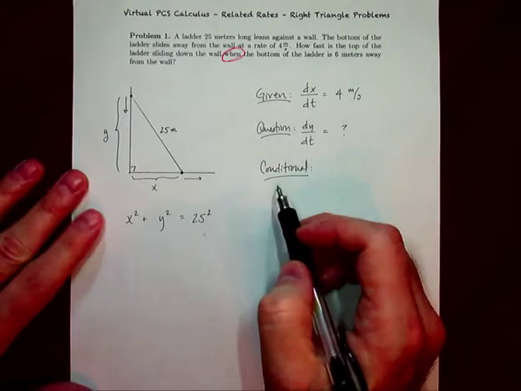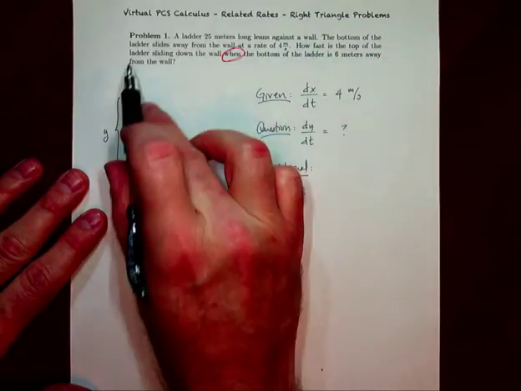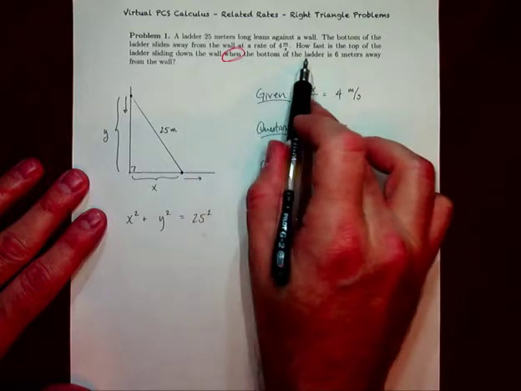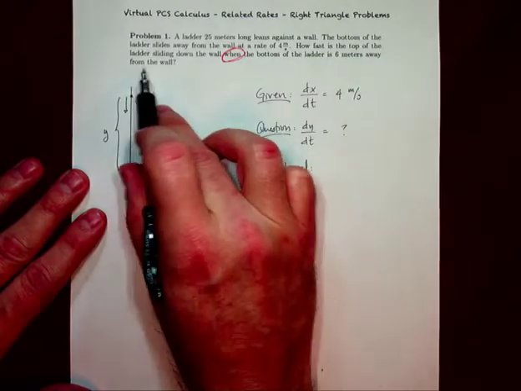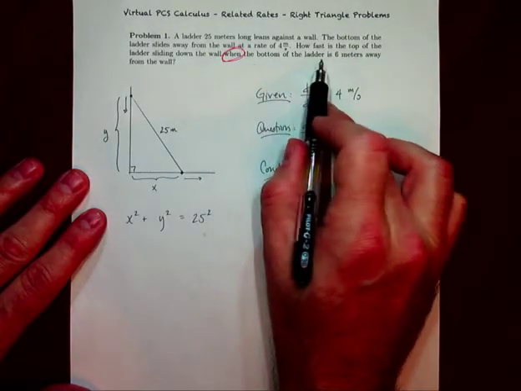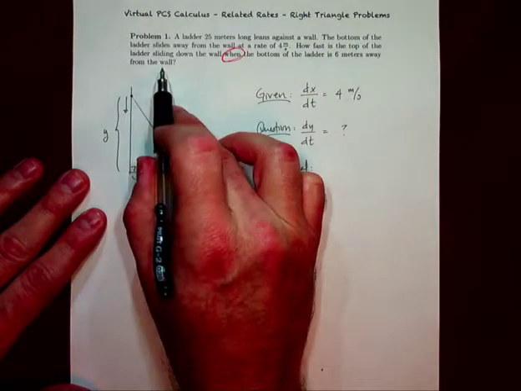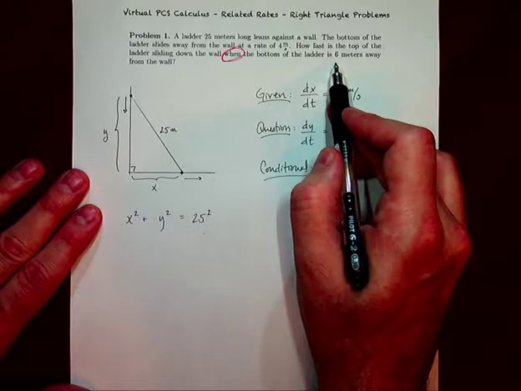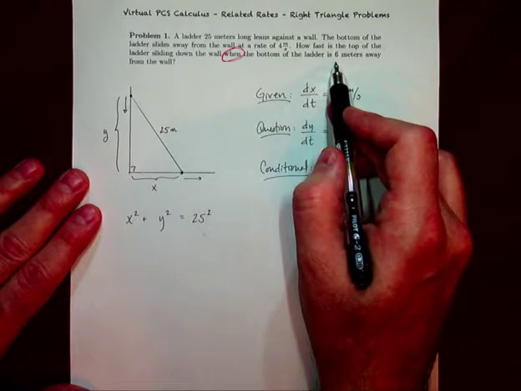Now, it says, how fast is the top of the ladder sliding down the wall when the bottom of the ladder is 6 meters away from the wall. Okay, is the bottom of the ladder always 6 meters away? Of course not. It's moving, right?